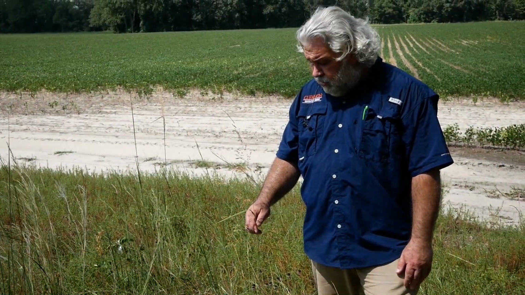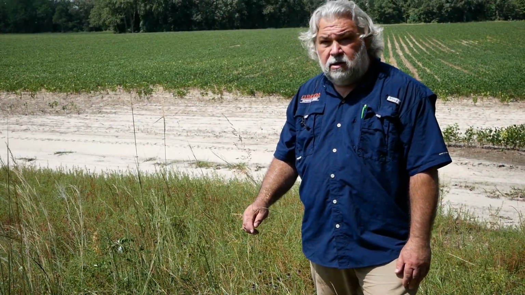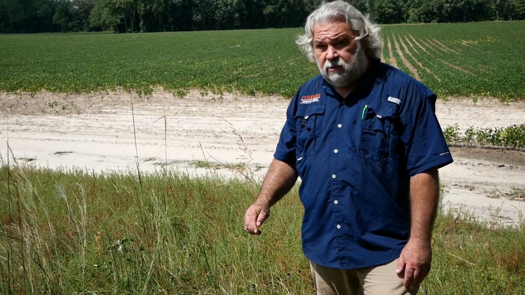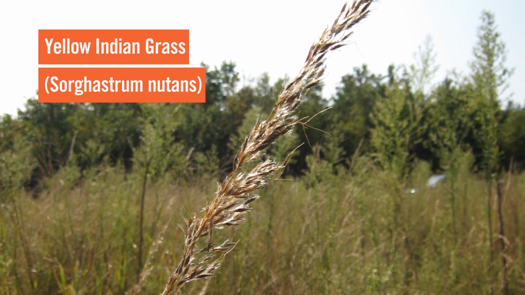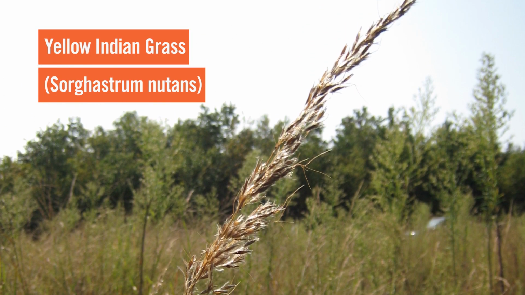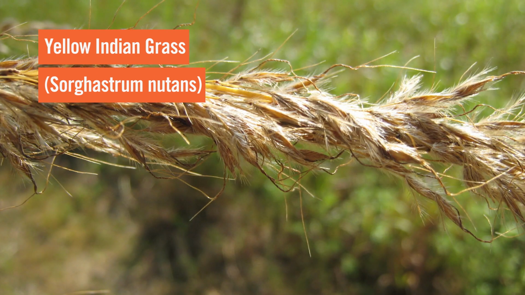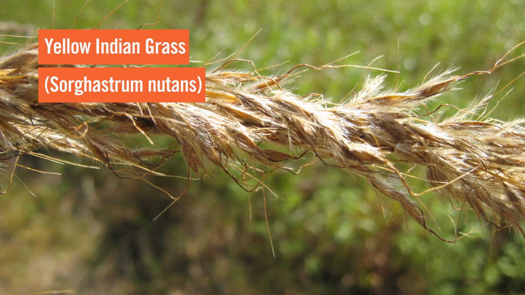Yet another of the native warm season grasses are in the genus Sorghastrum, and there's several of those. This one is Sorghastrum nutans, which is yellow Indian grass, also our state grass of South Carolina. But like the others, it is a bunch grass and provides a lot of benefits for wildlife.